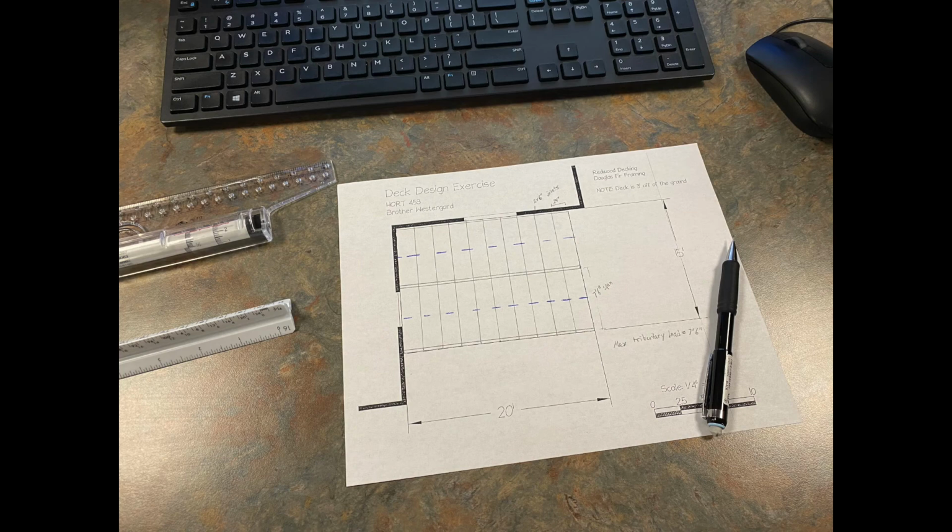So we're able to use that as we kind of got into deck design, and like the other designs we've done this semester, we kind of did some practice together and then in groups, and then our final is going to be our own deck design, which I'll get into next week.